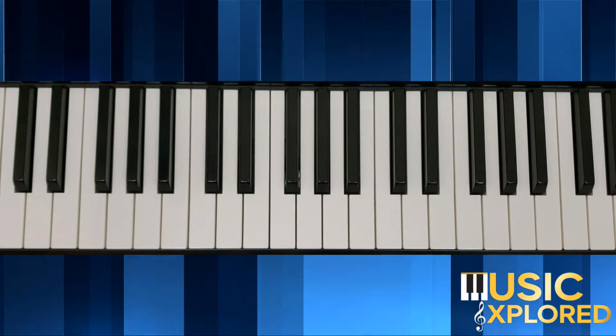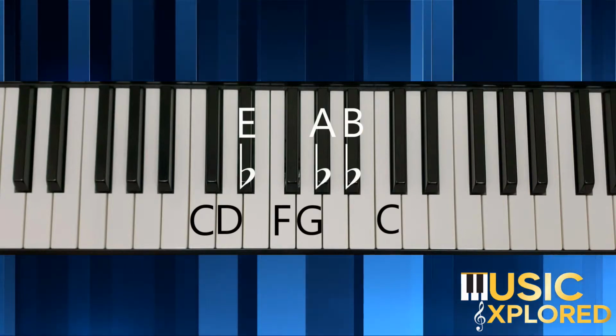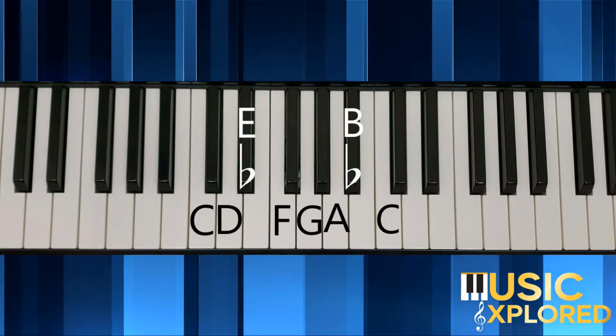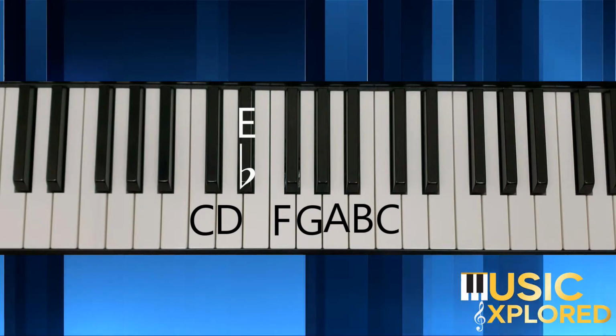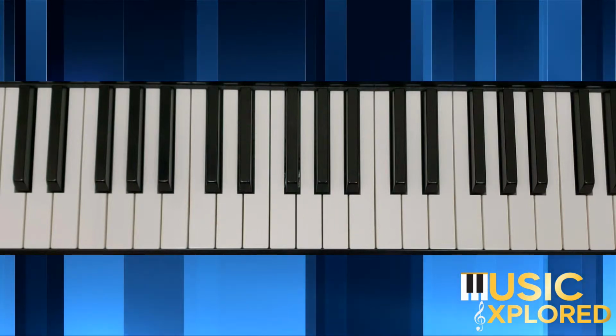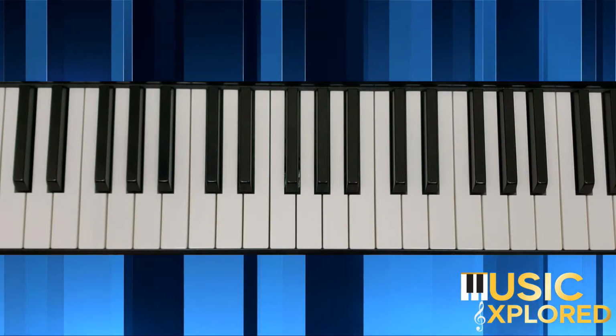To change the natural minor to the melodic, we move up A flat to A natural and B flat to B natural, but again only on the ascending pattern. The descending pattern uses B flat and A flat.